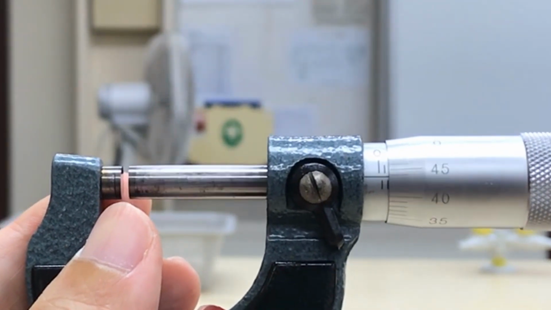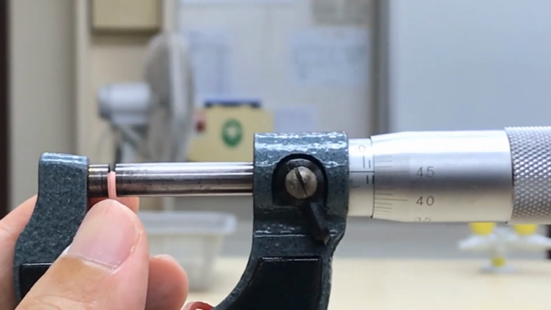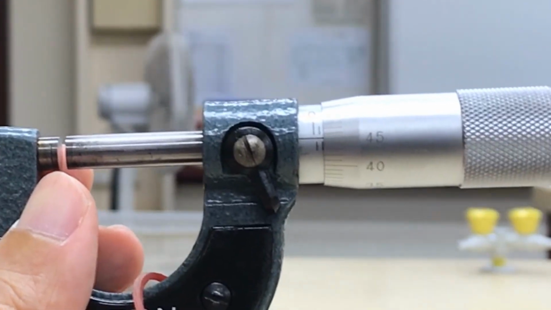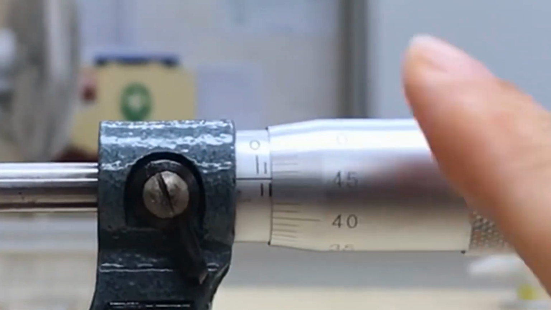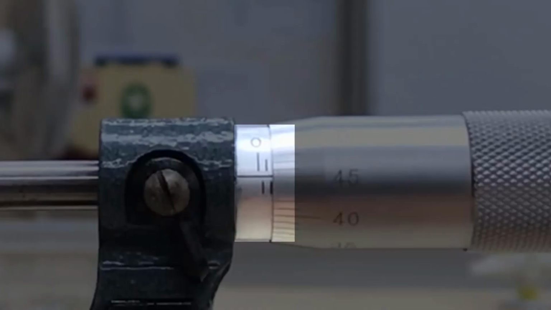So how do you tell whether it is 1.45 mm or 1.95 mm? You look at the scale before it, right? Just ask yourself, does this look more like 1.45 or 1.95?